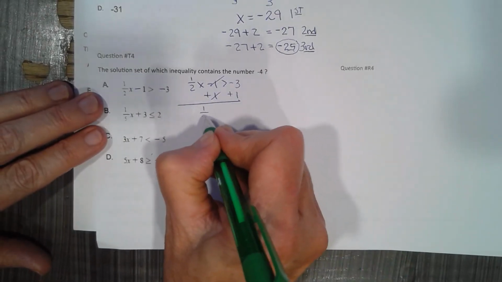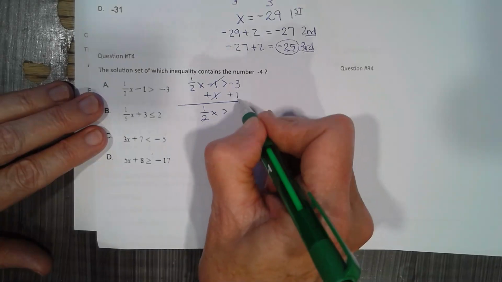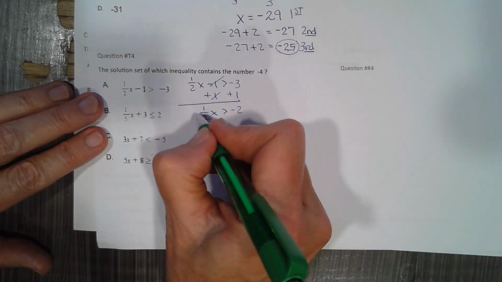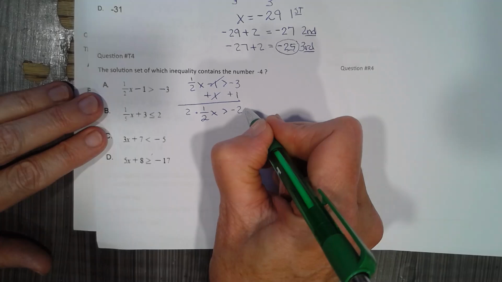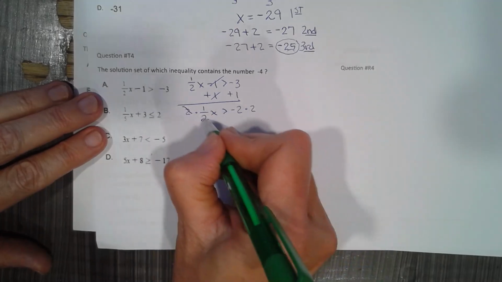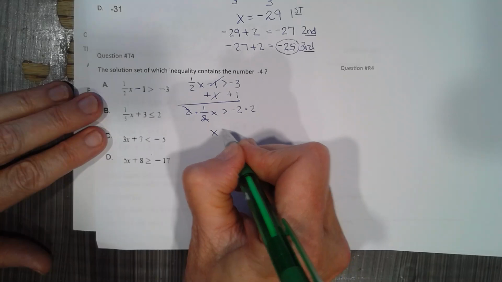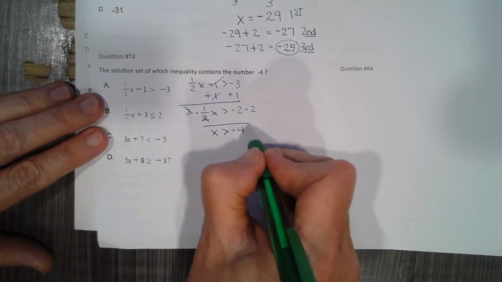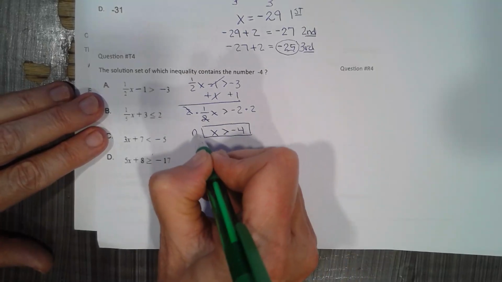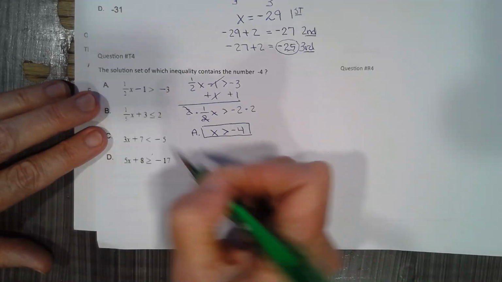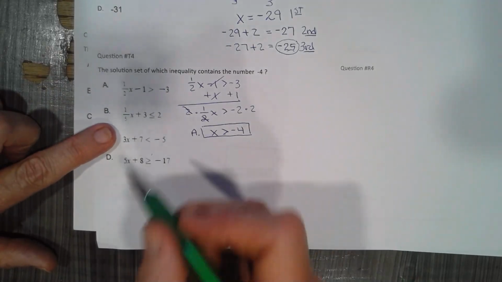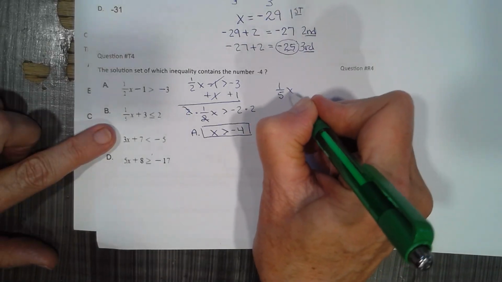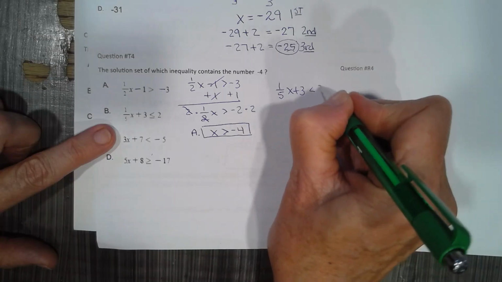We get 1/2 x is greater than, and when I combine, I get a negative 2. Now to solve for x, I'm going to multiply both sides by 2 here. That gets rid of this. So now I have x is greater than negative 4. So this is the solution set for A. Okay, I'm going to solve this one. 1/5 x plus 3 is less than 2.